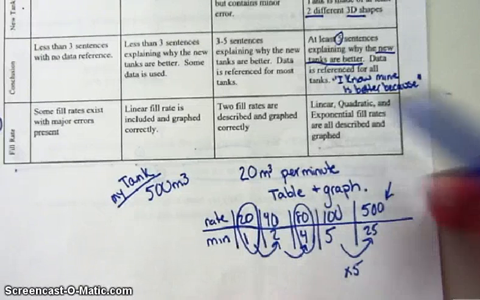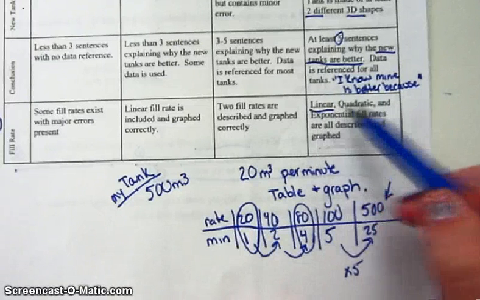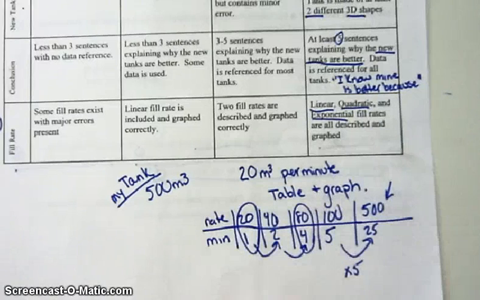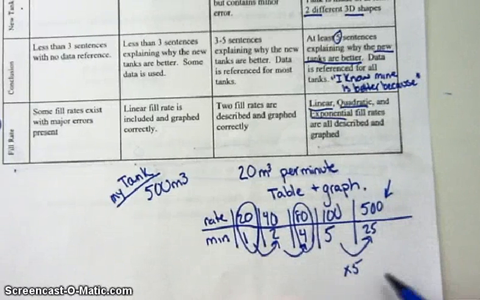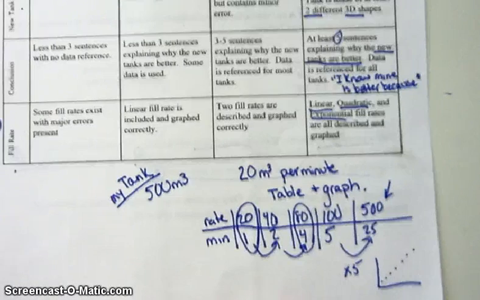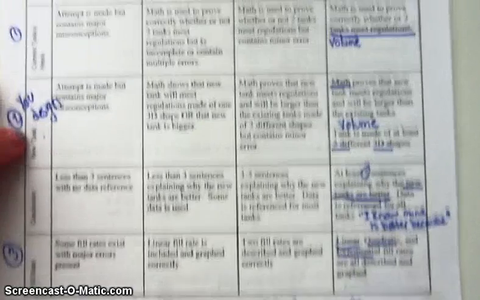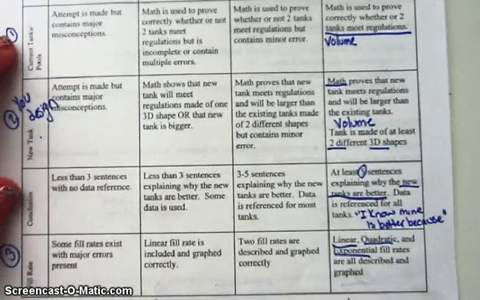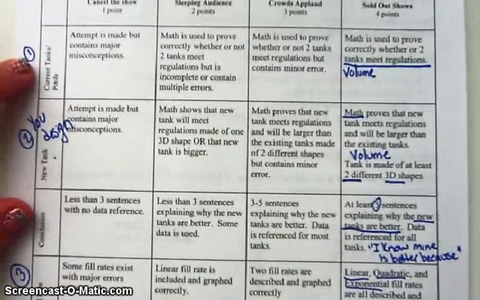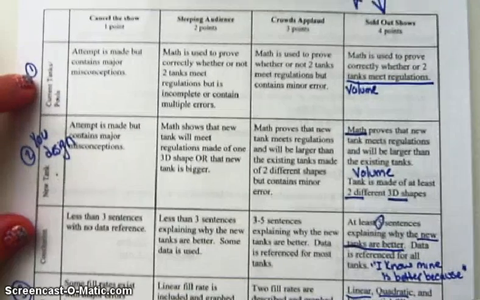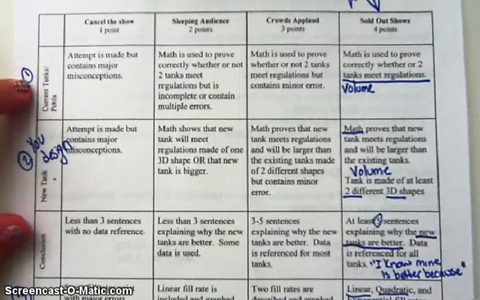I then need to explain if that's a linear, quadratic, or exponential fill rate, and I need to be able to do a graph. So then I would need some graph paper, and I need to be able to graph that. All 4 of these parts, the fill rate, conclusion, the new tank, and the current tank, should all be neatly written in either a brochure or a poster form to be eligible for honors project.